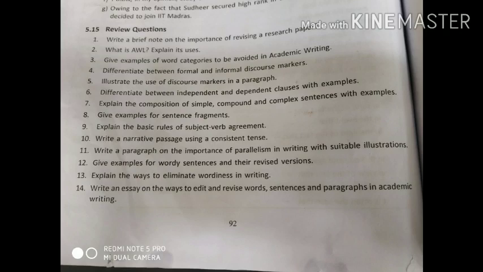11th one, write a paragraph on the importance of parallelism in writing with suitable illustrations. To answer this question, you have to explain what is parallelism. Then you write its significance. What is its significance?